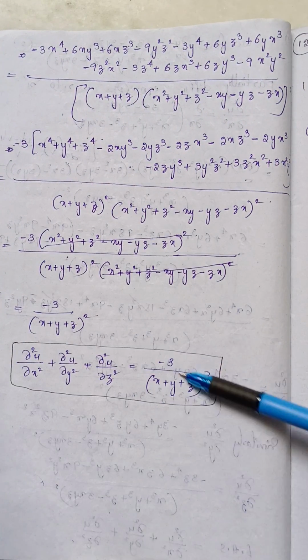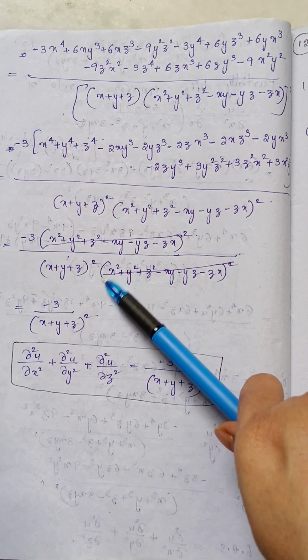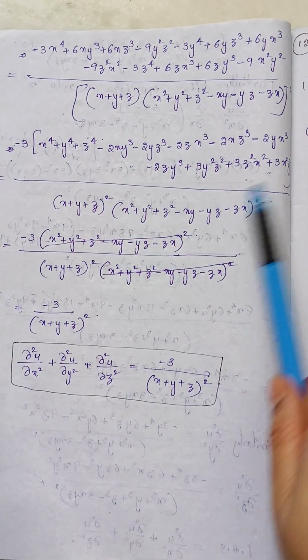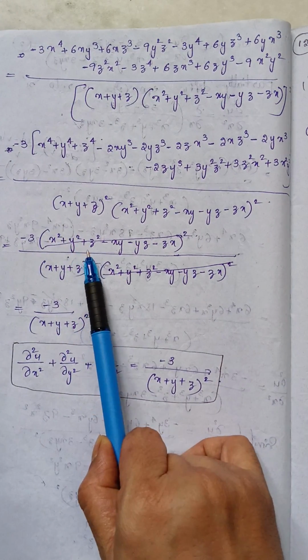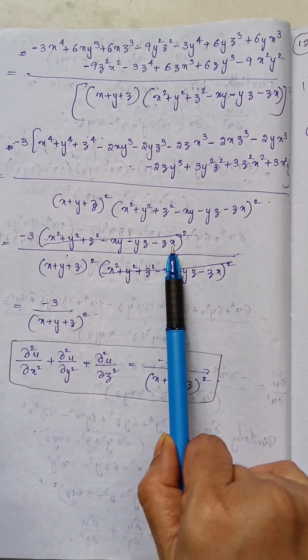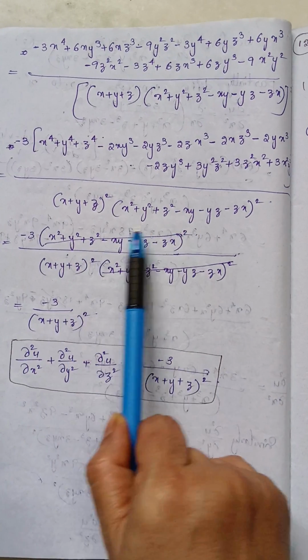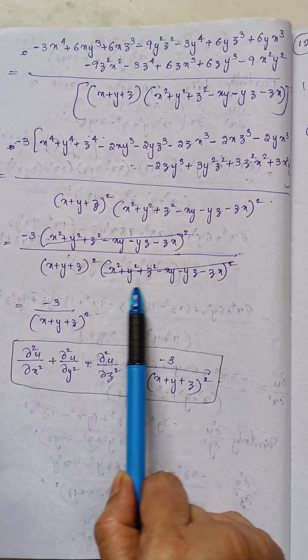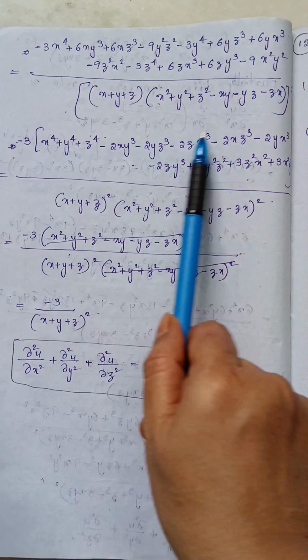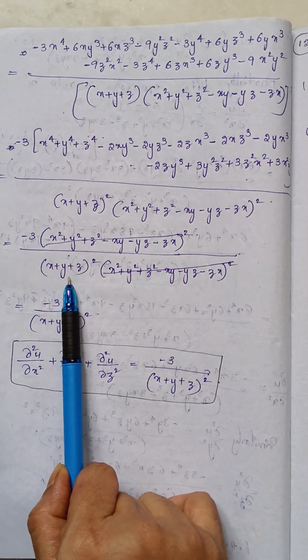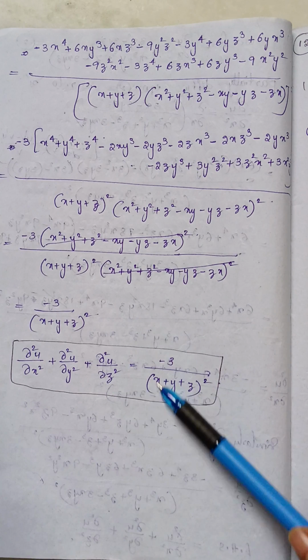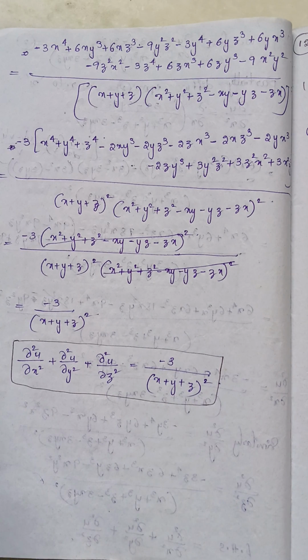So according to the answer also we can guess that this total is nothing but this part. So take it as it is: (x square plus y square plus z square minus xy minus yz minus zx) whole square, when you are expanding this, then the same will come. So this expansion is nothing but this one, so it gets cancelled. Then we got minus 3 by (x plus y plus z) whole square, hence proved. Thanks for watching.